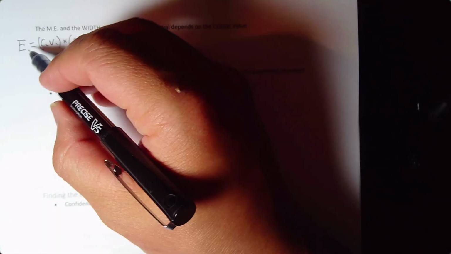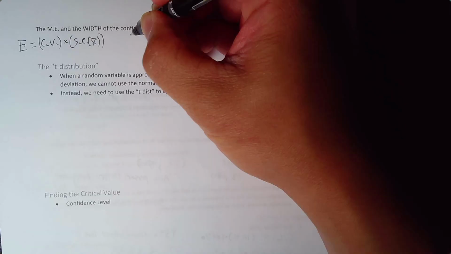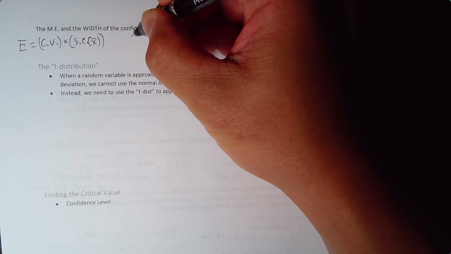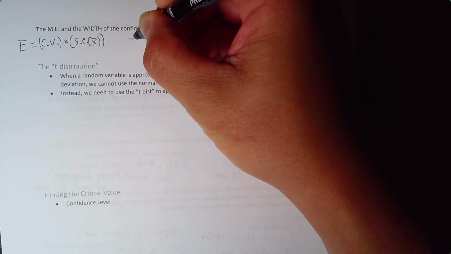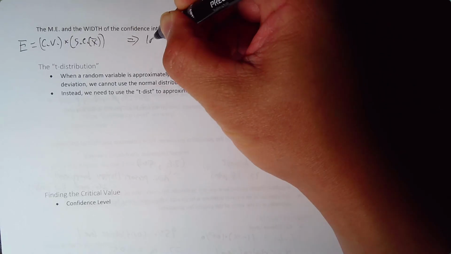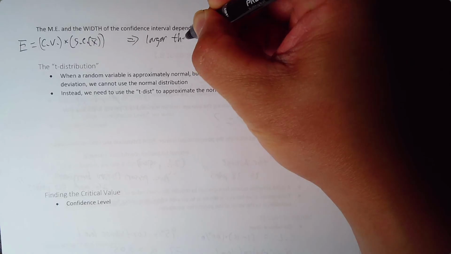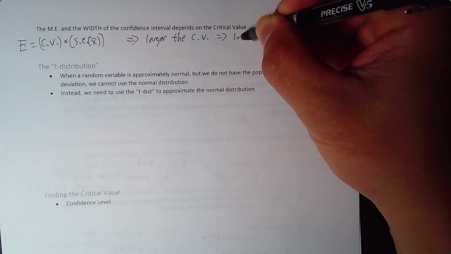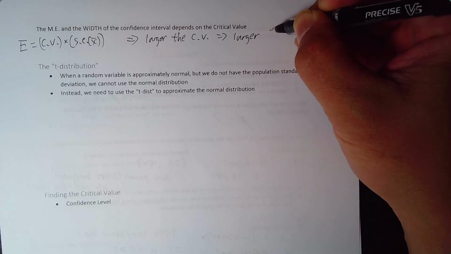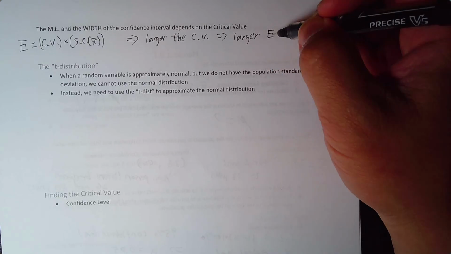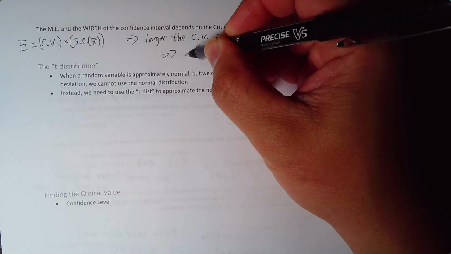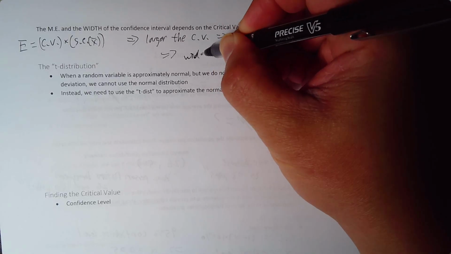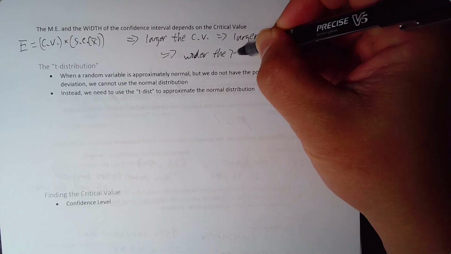I just want to make that connection as we keep going and discuss more about the critical value. So the note here is that the larger the critical value, the larger E is, the margin of error, and that leads to a wider interval. Keep that in mind.